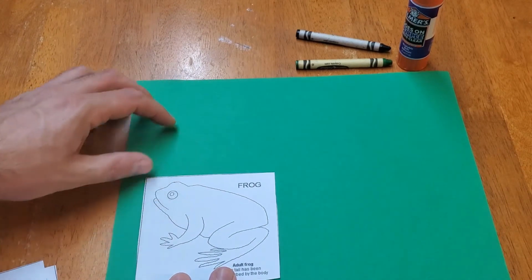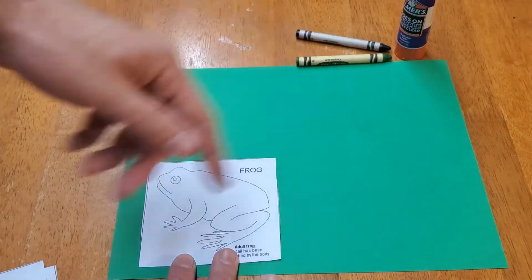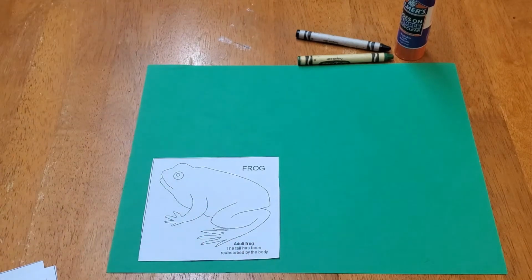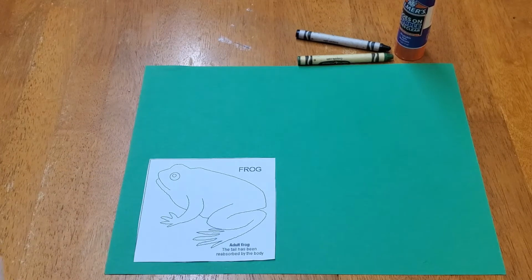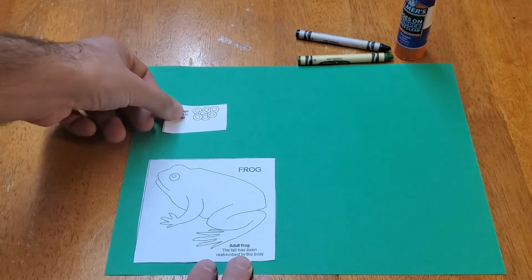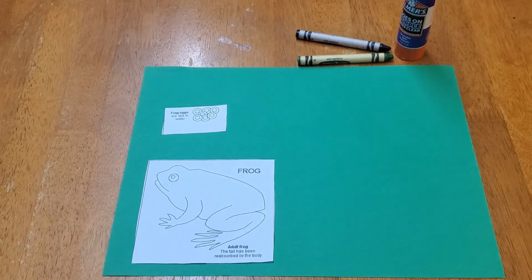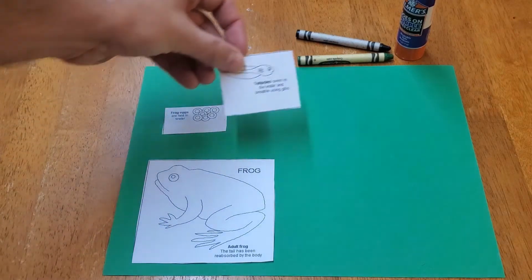One of the interesting things about a life cycle, a cycle kind of means to go around, and you always get back to where you started. It's not a one-time change, it's something that keeps happening. So we start with this adult frog, and that adult frog lays eggs. Well, once those eggs hatch, they turn into a tadpole.